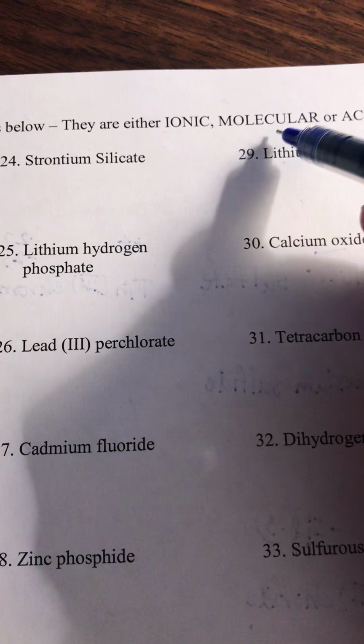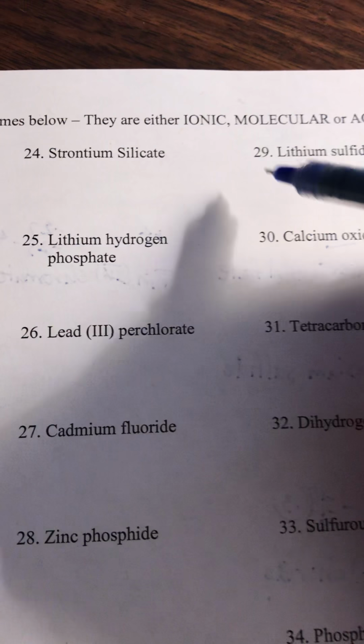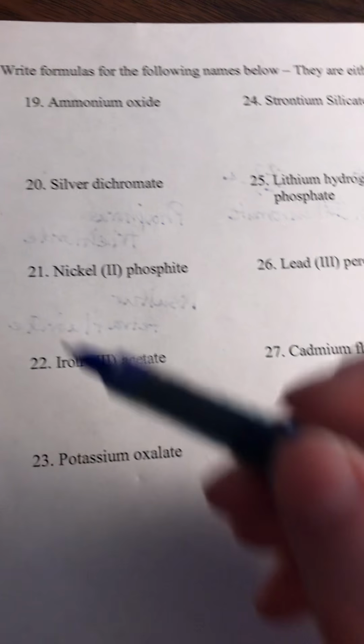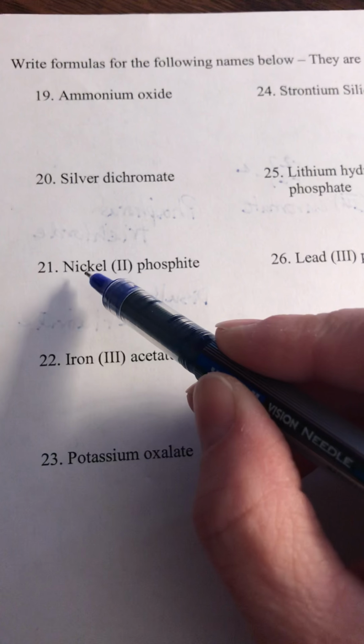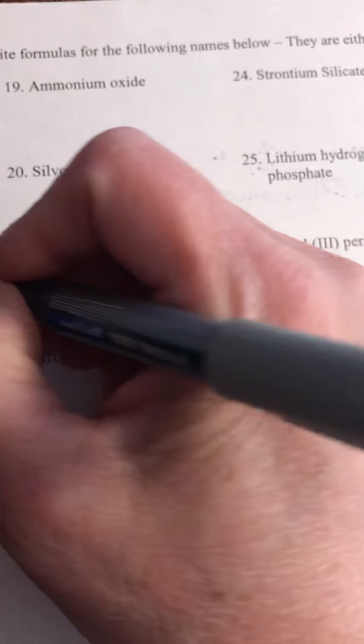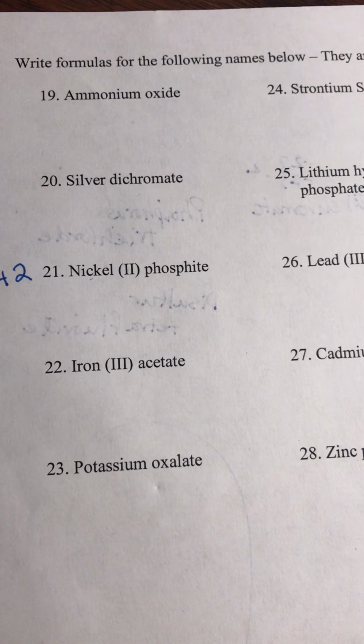If we're talking about ionic structures, because we can have ionic or molecular things that you're going to be tested on. Remember, acids are only extra credit, so I'm not going to talk about those. If you're talking about ionic things, we're talking about things with charges to them. We just talked about nickel can be more than one charge, and specifically this nickel is a +2 charge. So I'm going to write +2 to remind myself that nickel is +2.